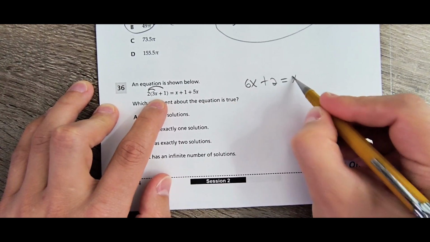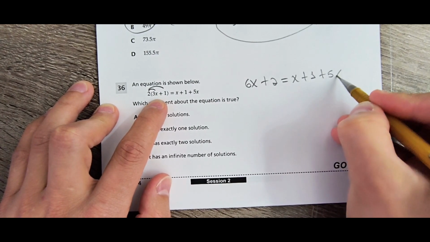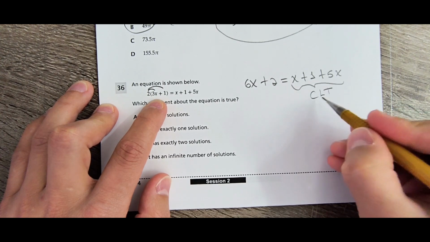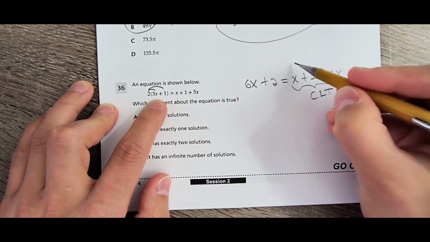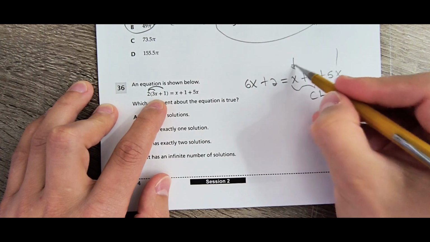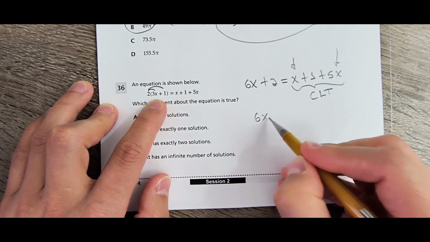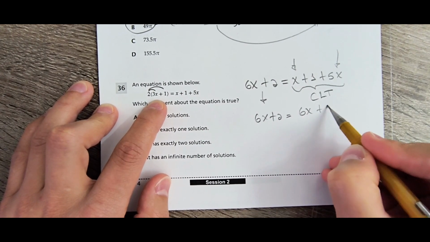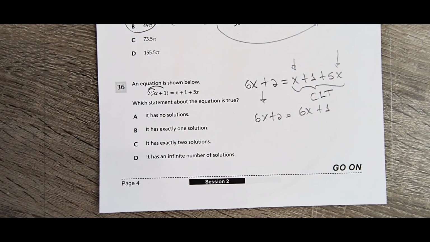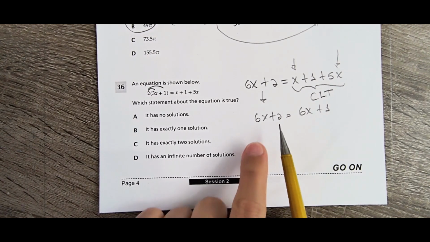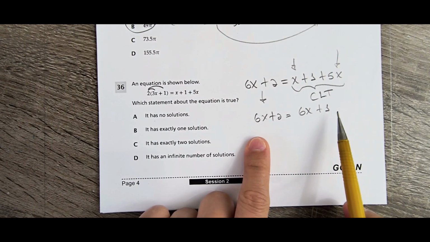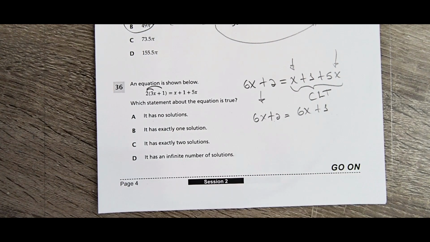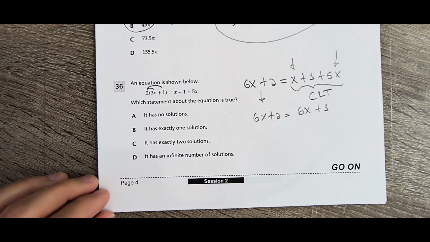On this side you notice that we can combine like terms, because I have two variable terms that I can put together. On the other side nothing happens. I have 6x plus 2, and that is equal to 6x plus 1. Right now we identify something interesting: this side of the equation is not the same as this side, because this is adding 2 and this is adding 1. Immediately, when you know that the sides are not equal, your answer will be that it has no solution.